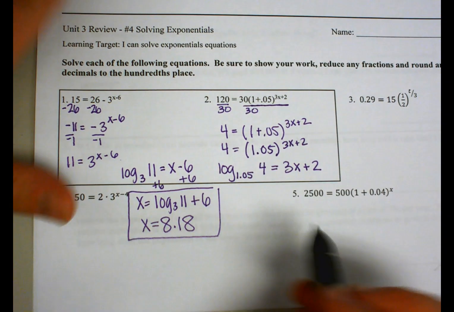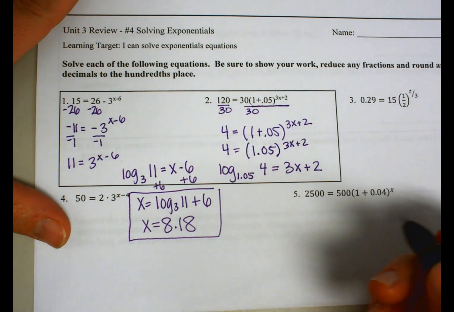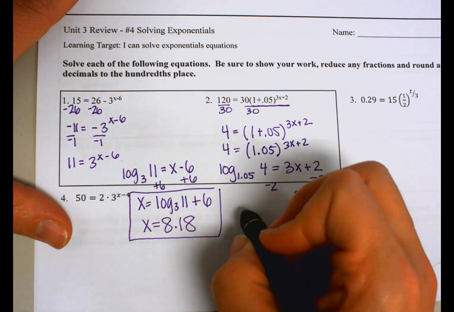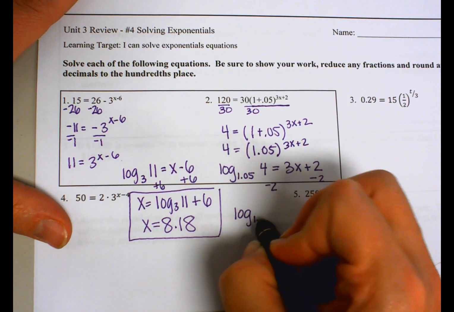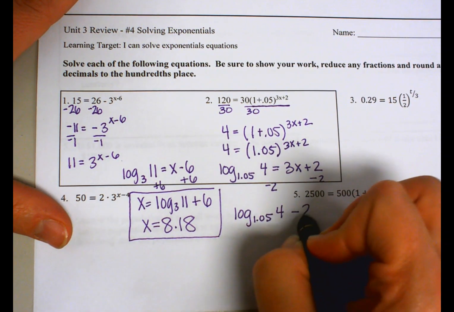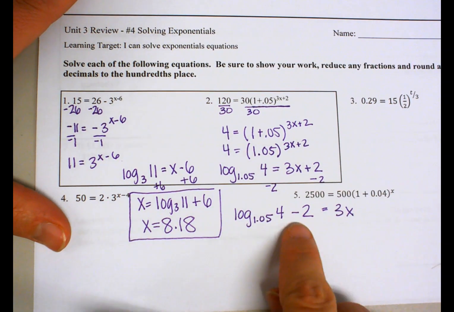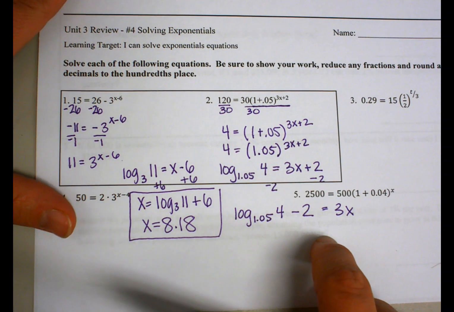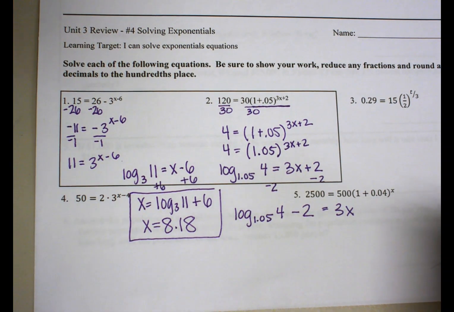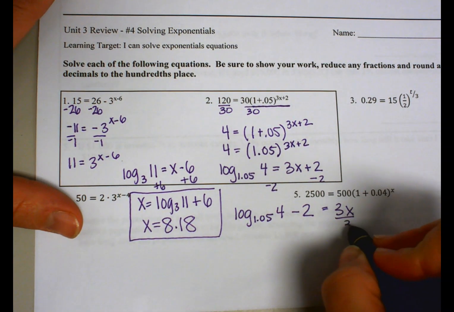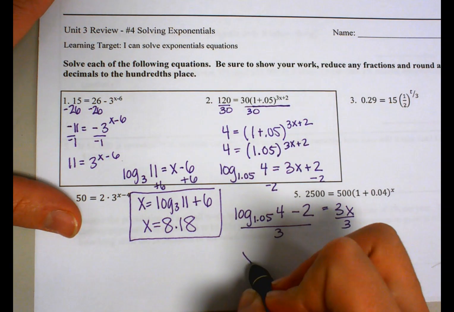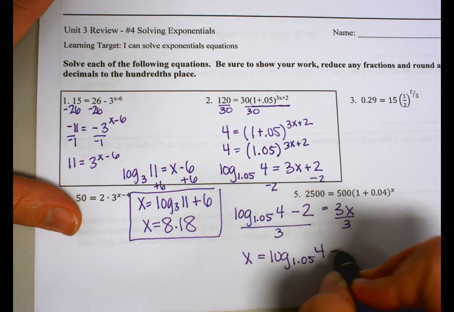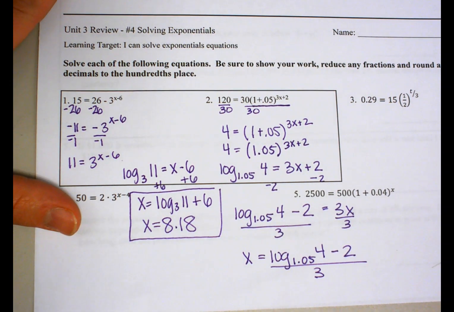So you could start typing this into your calculator and figure out what that number is. And then remember, to get x by itself, I'm going to have to subtract 2 from both sides. I can't combine a log with a number, so it would just be a minus 2 on the outside like that. Whatever I get when I solve this log, minus 2, we can't combine those together. It's not a regular number that we could combine. And then if I divide by 3, right, x equals log base 1.05 of 4 minus 2, divided by 3 will give me that answer for x.